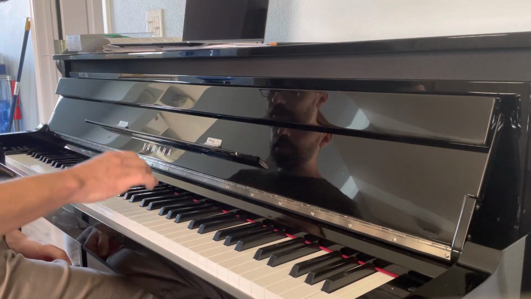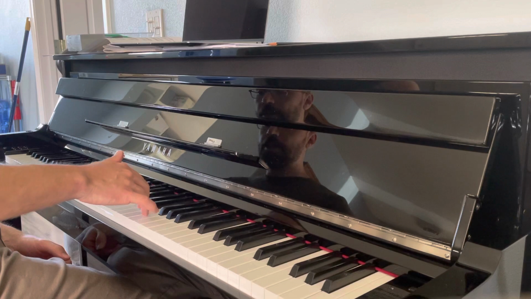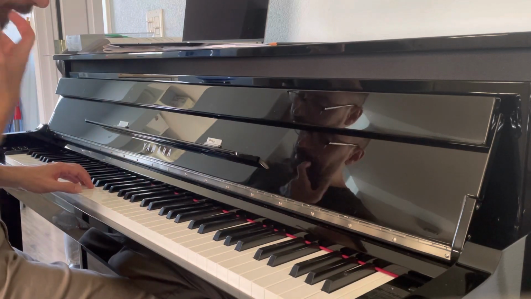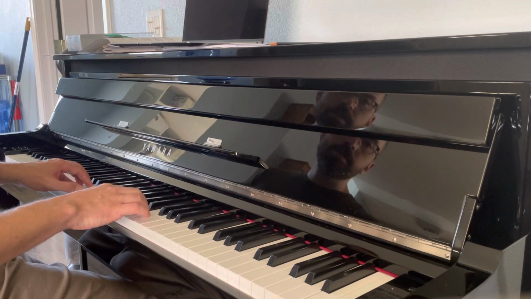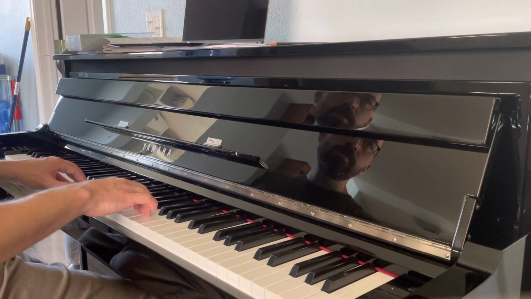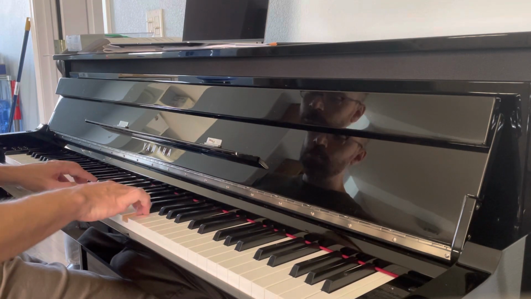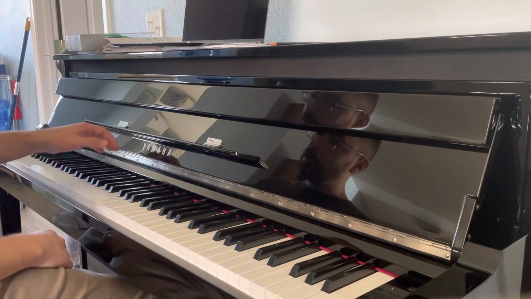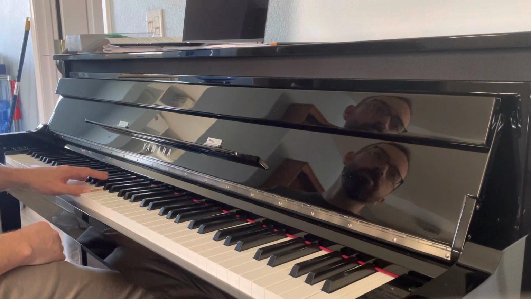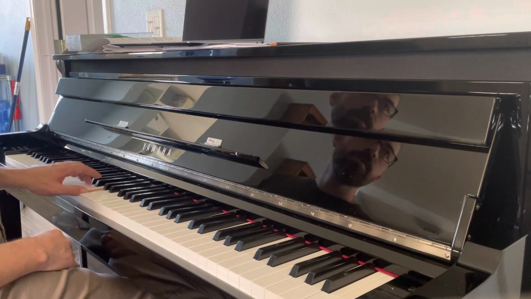Let's see what else. Okay, and so in the next section as we're coming down, also just briefly, left hand really soft, really soft. And this C, because it's being repeated, gets very soft.